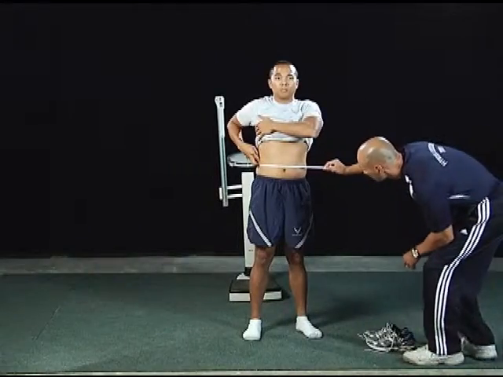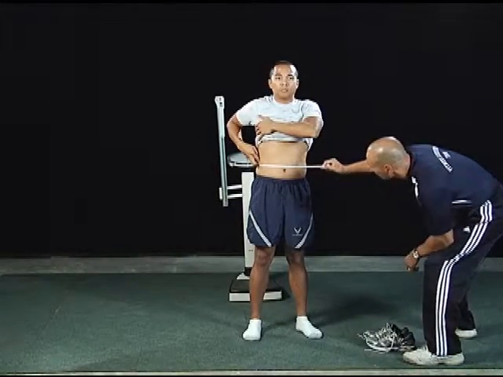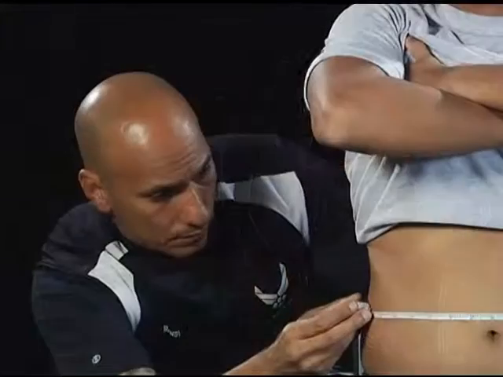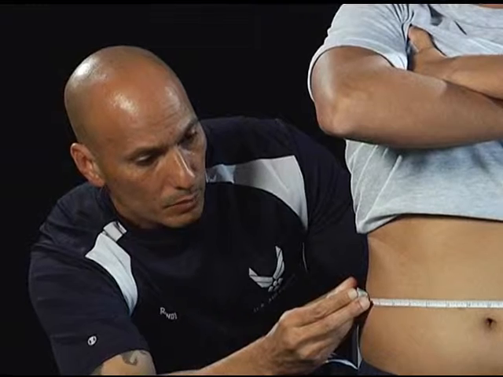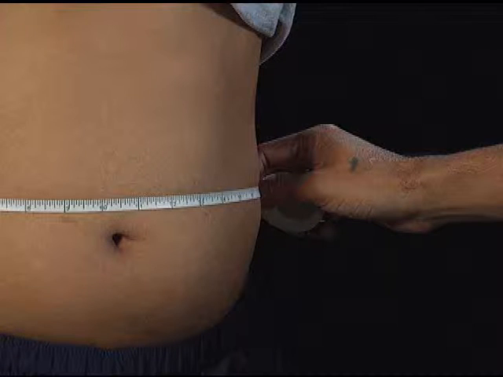He will ensure the tape is parallel to the floor at the level of the landmark. The bottom edge of the tape just contacts the landmark. The assessor ensures the tape is snug, but does not compress the skin. The assessor will take the measurement at the end of your normal exhalation.